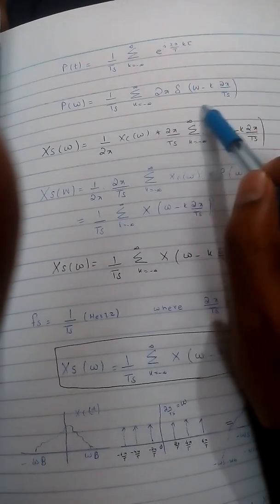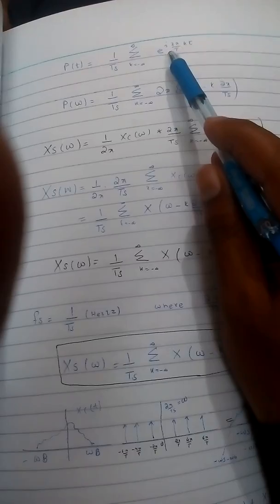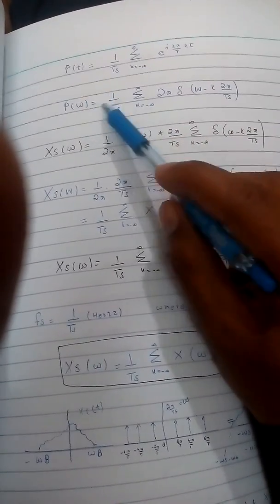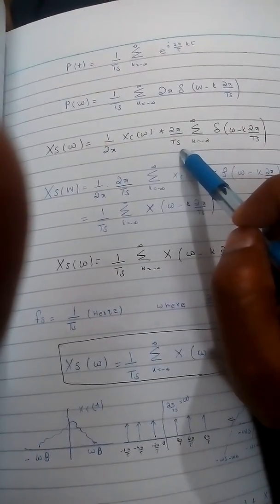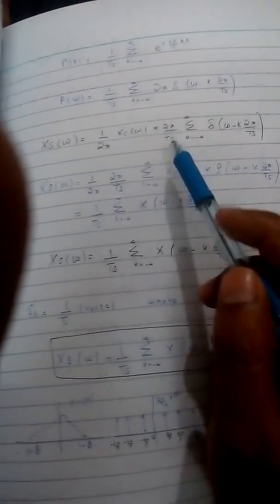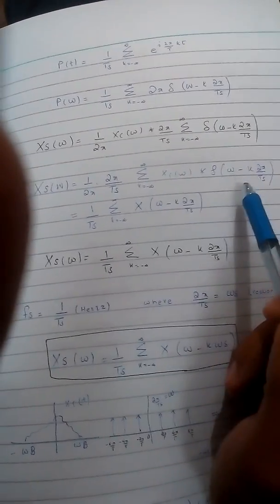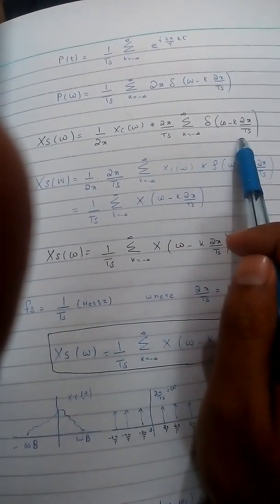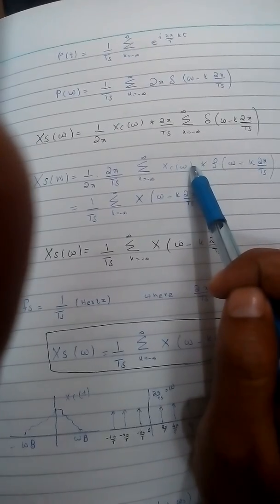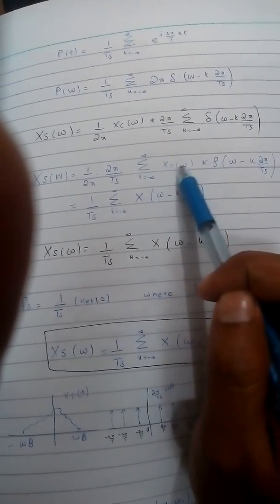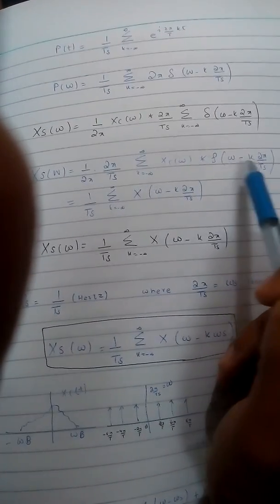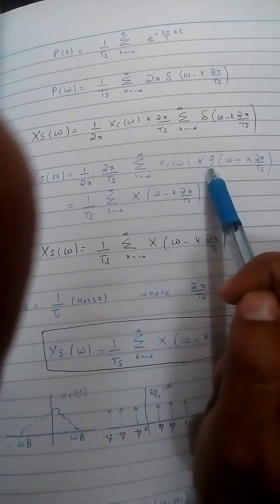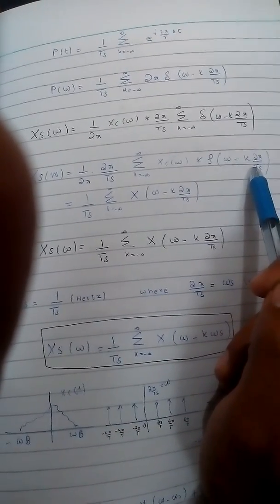And then by deriving this equation step by step, we put in the values of p, t and pw, and then we put them inside the previous equation of x, and then we get the result in the following form. You can see that by convolving this result in this equation, we apply the formula, which will be Xc omega equal to delta omega minus k 2 pi over Ts.